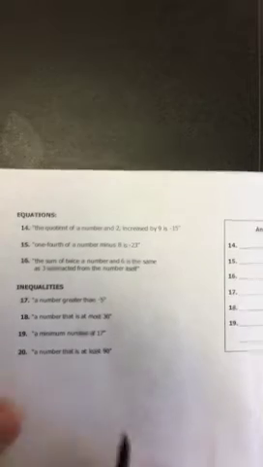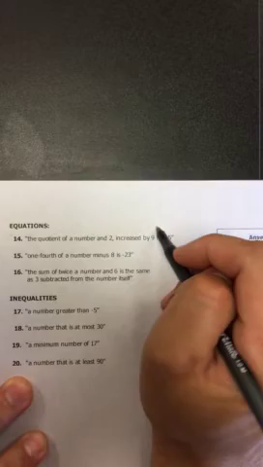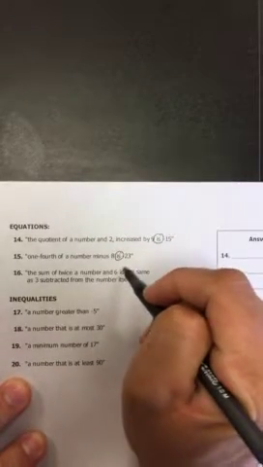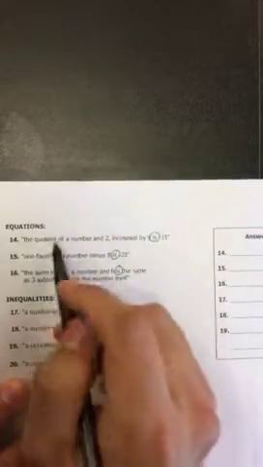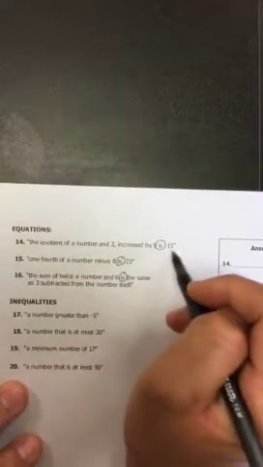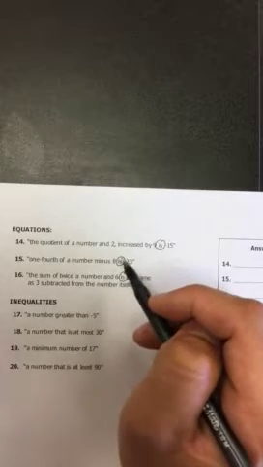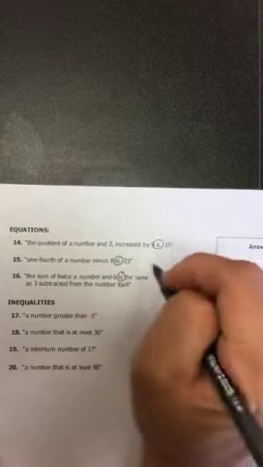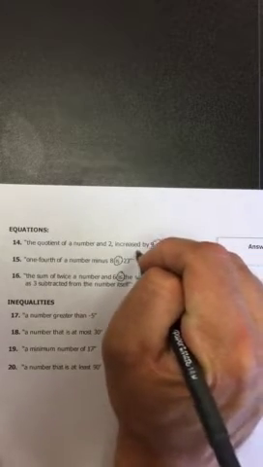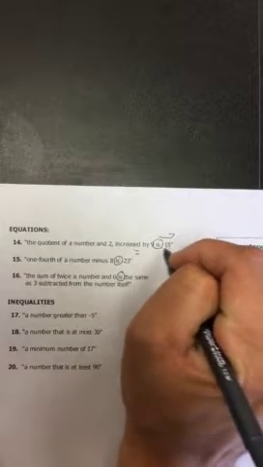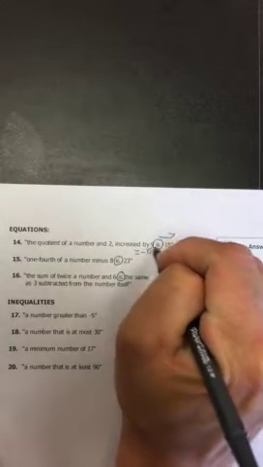Now we're doing the same, just with equations. And how do we know we're dealing with equations? "Is." So the first one: the quotient of a number and 2 increased by 9 is negative 15. So "is" right here is going to tell us that we're dealing with an equation. And on the right-hand side of the equation, that's easy. It's just a number, negative 15.